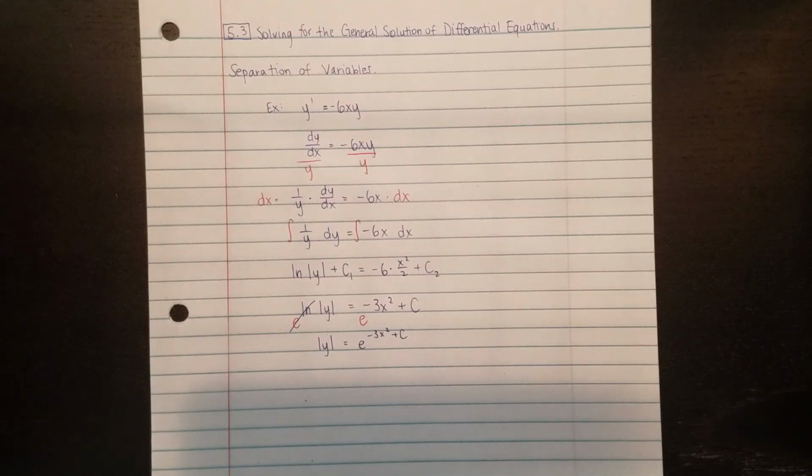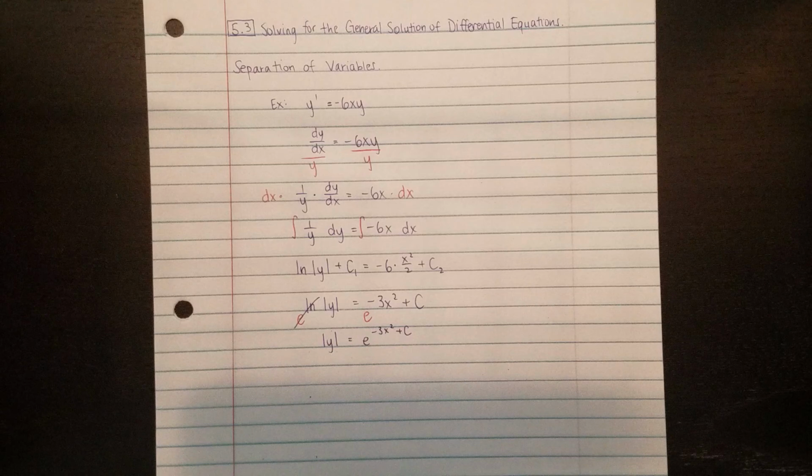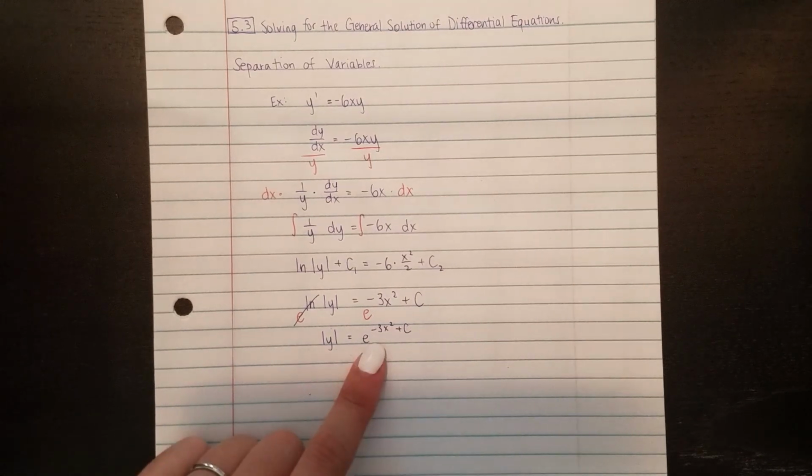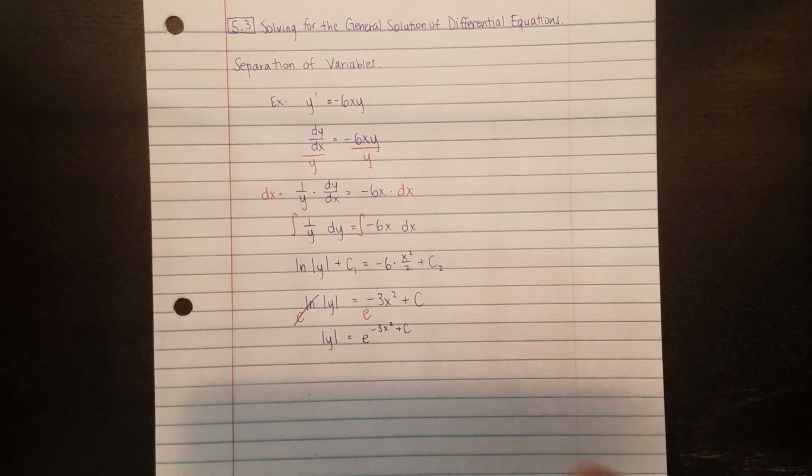Okay? Getting rid of an absolute value is a little awkward. It just means whatever y is, the positive and the negative version would give me the same positive answer. So really, we're saying both plus and minus of this would work for the absolute value of y.